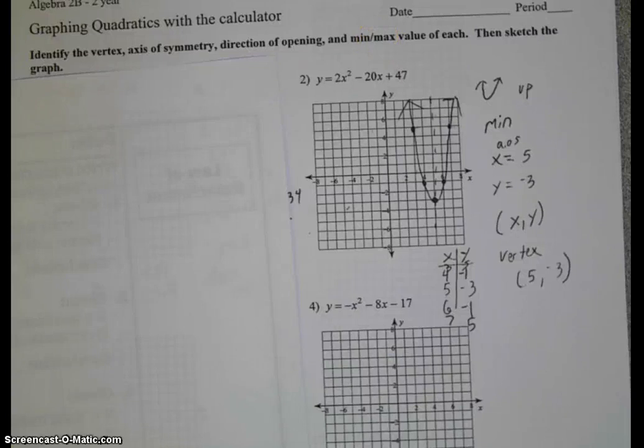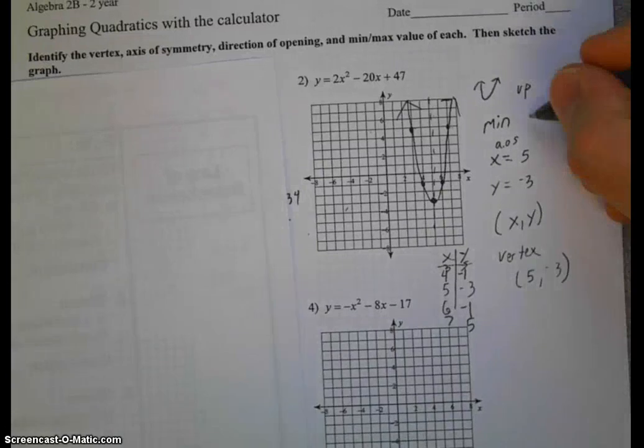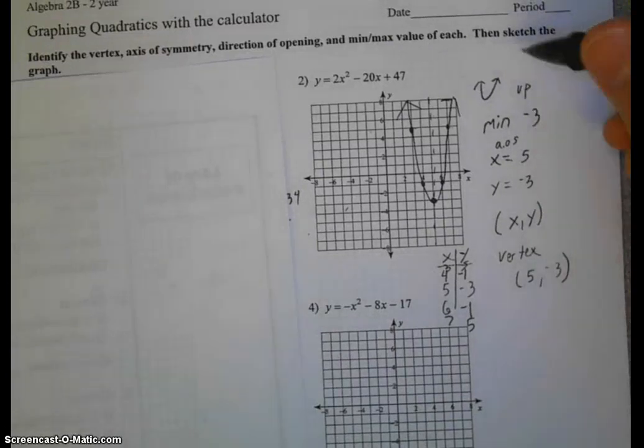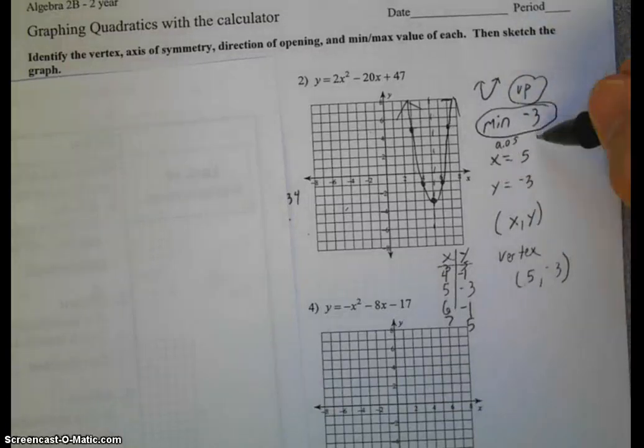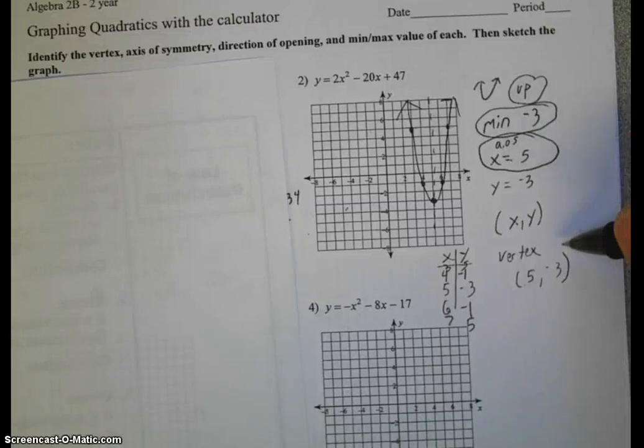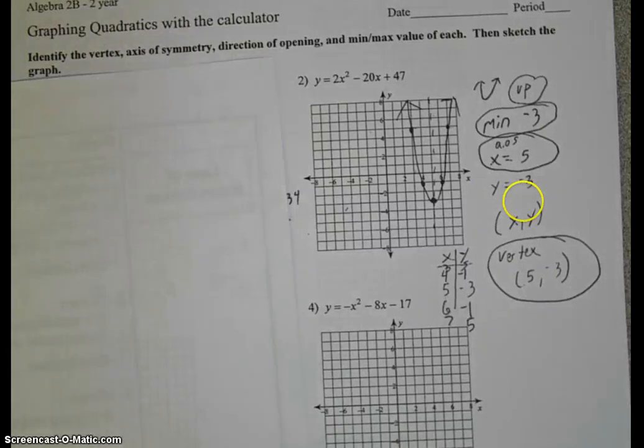Just as a refresher, the min and max value will always be your y value. So in this case, we have a minimum, and my y value was -3. So right after the min, I want to make sure I write -3. So it's opening up. My min is -3. My axis of symmetry is x equals 5. And my vertex is 5, -3.